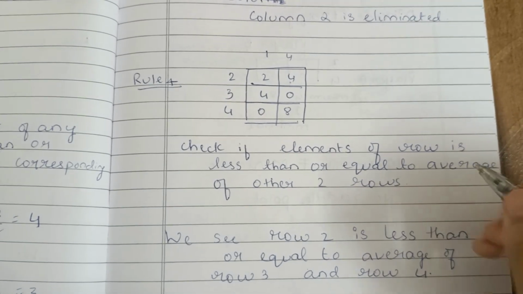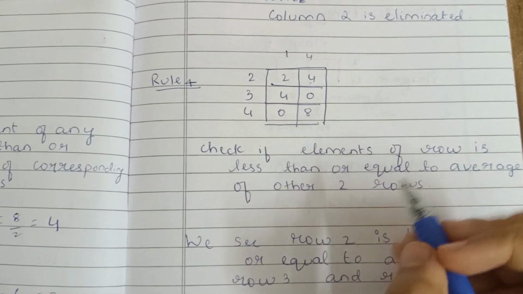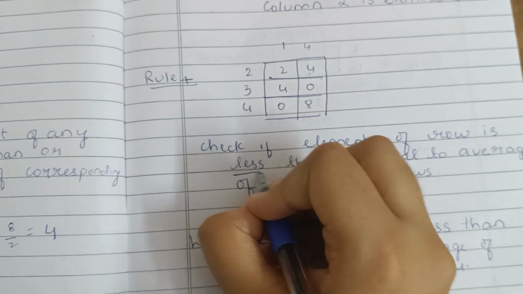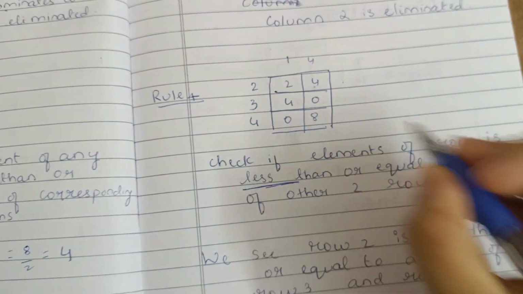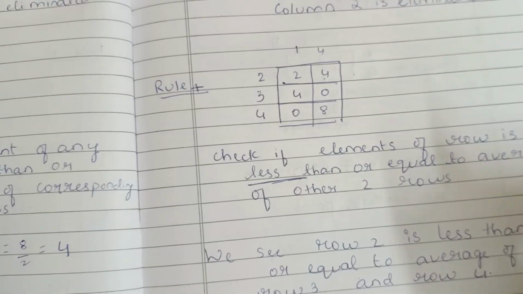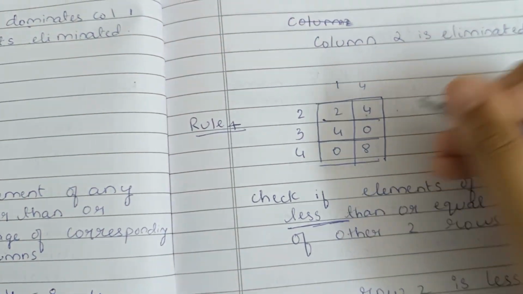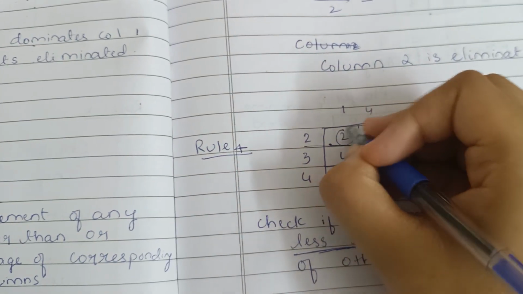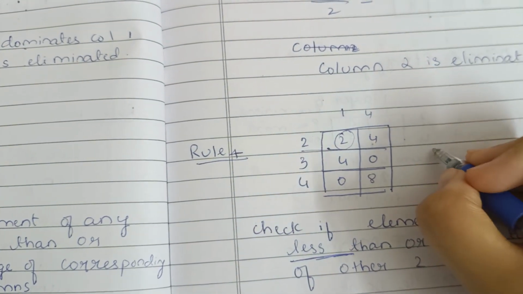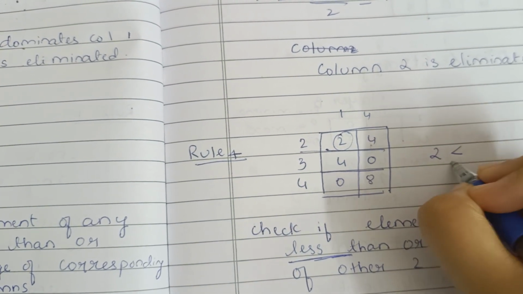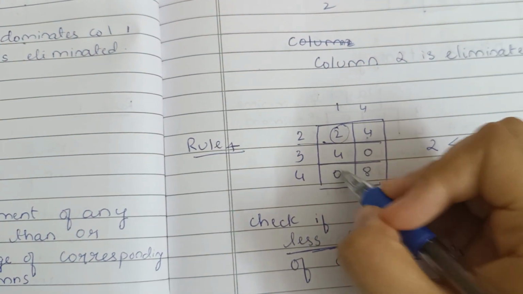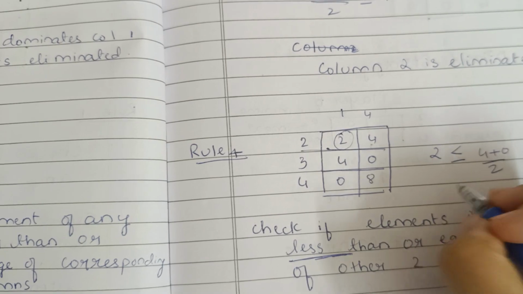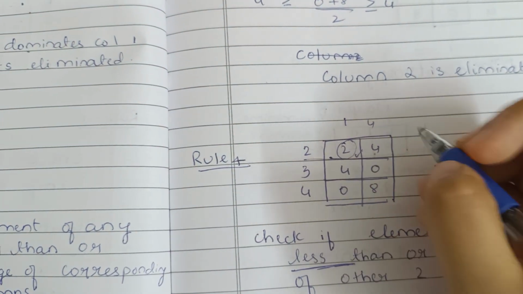Now check whether the elements of a row are less than or equal to the average of the other two rows. Let's start with the second row. Second row, first column 2 should be less than or equal to the average of these both, 4 plus 0 by 2, which is 2. So this condition is satisfied.